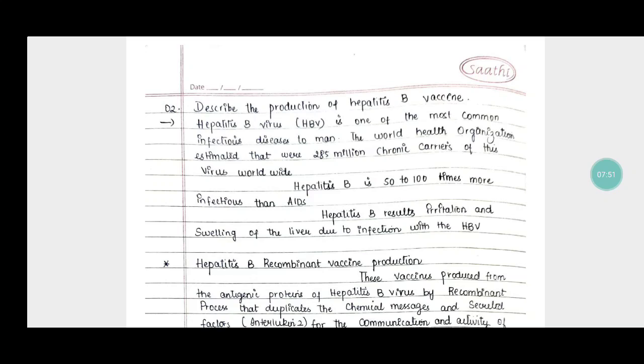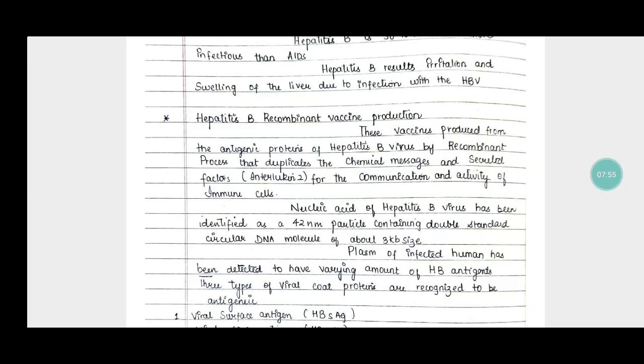Hepatitis B results in irritation and swelling of the liver due to infection by the hepatitis B virus. Now, hepatitis B recombinant vaccine production: the hepatitis B virus has been identified as a 42 nanometer particle containing a double-stranded circular DNA molecule about 3 kb in size, where the plasma infected from humans has been activated or deactivated, having varying amounts of hepatitis B antigens.